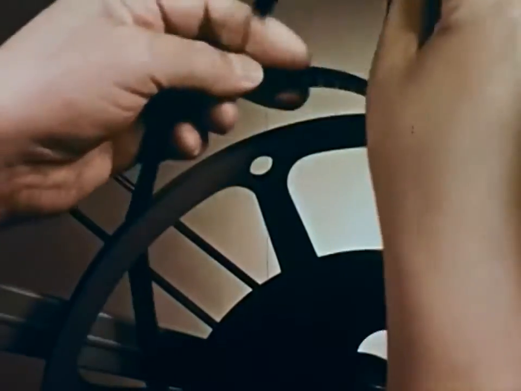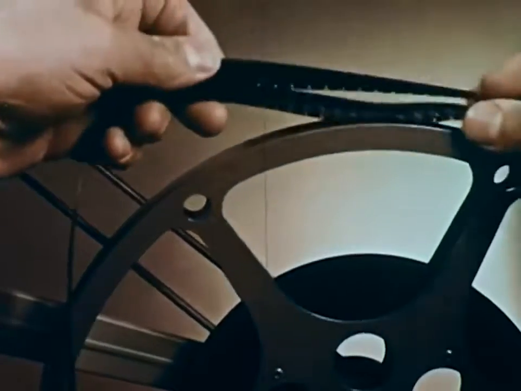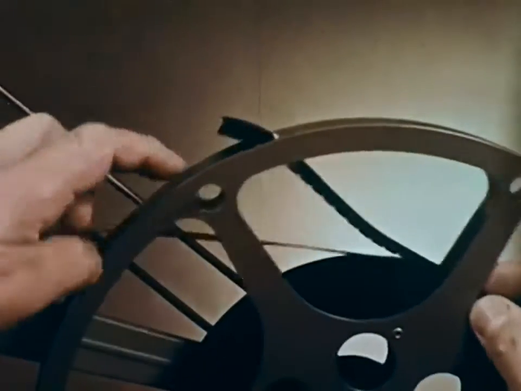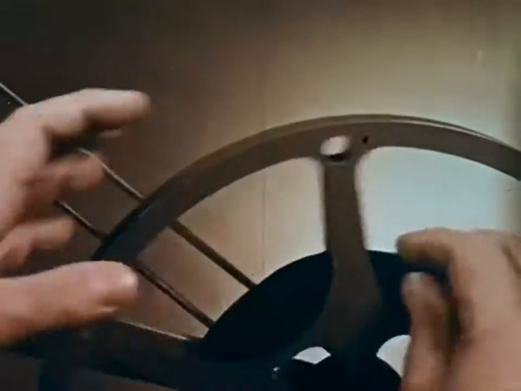If at any time the film should break in the projector, do not patch it with tape or anything else. Simply overlap and continue winding so that later on, at the film library, the break will be found and repaired.